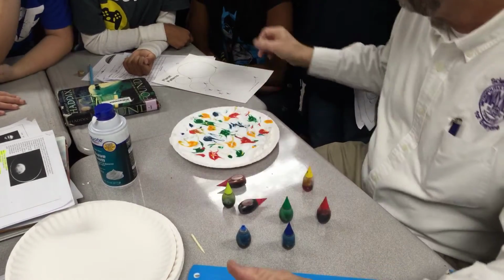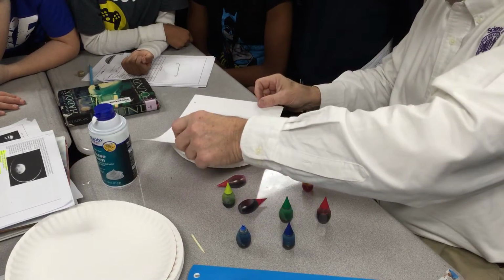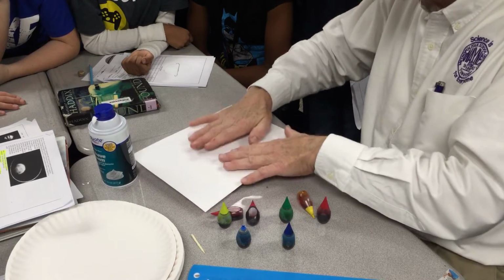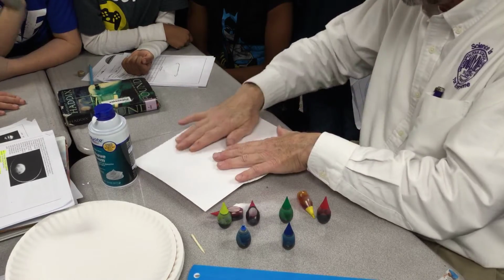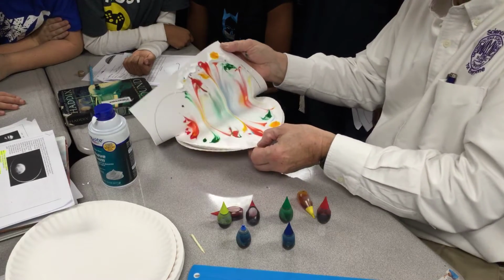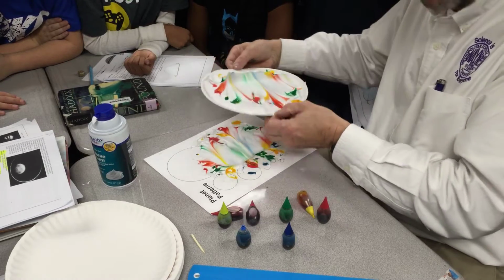We're going to take this planetary paper and sit it on top here, and this will cause all of that food coloring to stick to the paper and get absorbed. And it also changes. Each one's going to be different. Now that's kind of cool. Save that. You're going to use that over and over again.